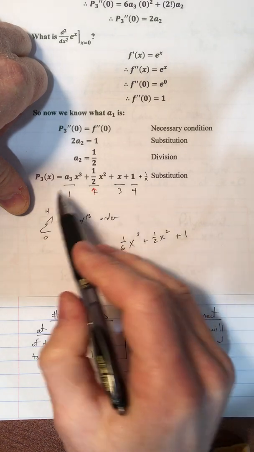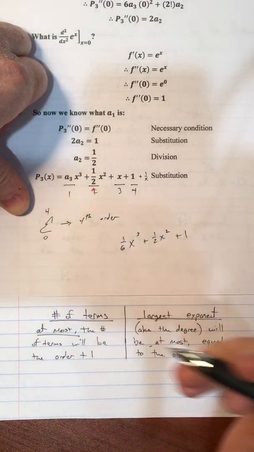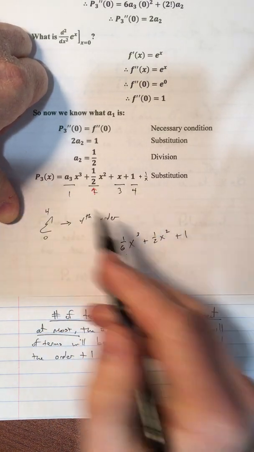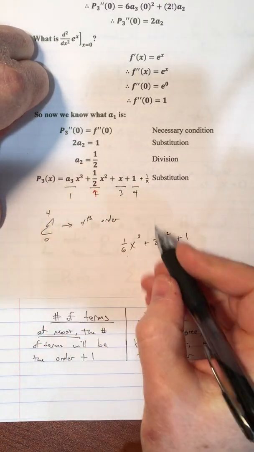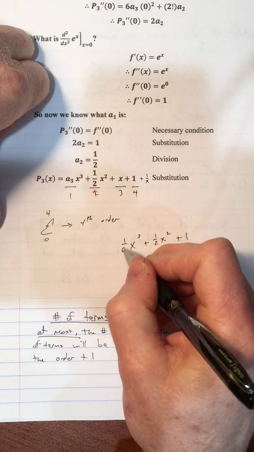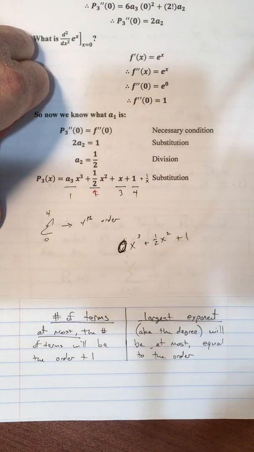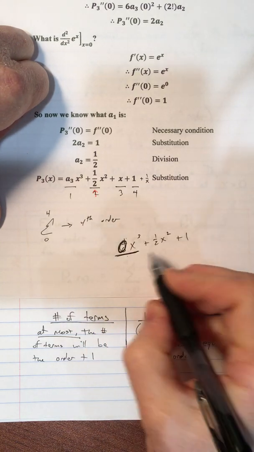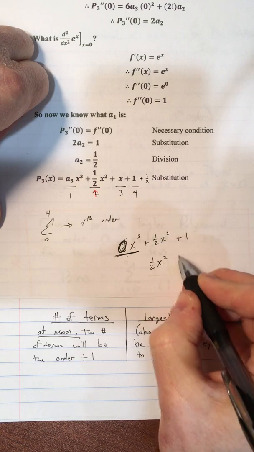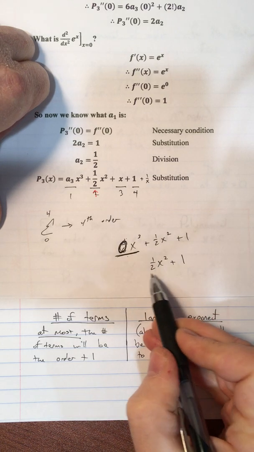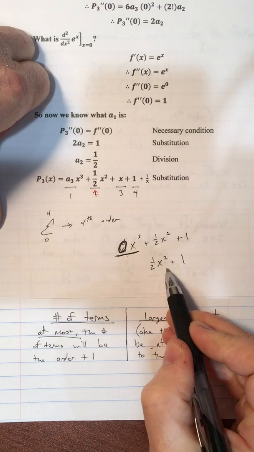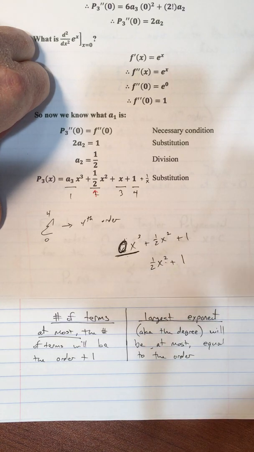But again, sometimes these coefficients are equal to 0. Suppose, just for the sake of argument, that I did this process on some function where a sub 3 was equal to 0. Okay, so when we did it, we got 1/6, but suppose that that's what we ended up with. So now there's no term here. I'm missing the x term. I end up with something that just looks like this. And so even though it's a 3rd order, it's only a 2nd degree polynomial.